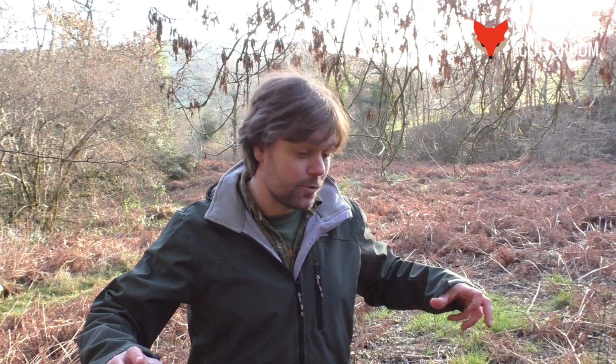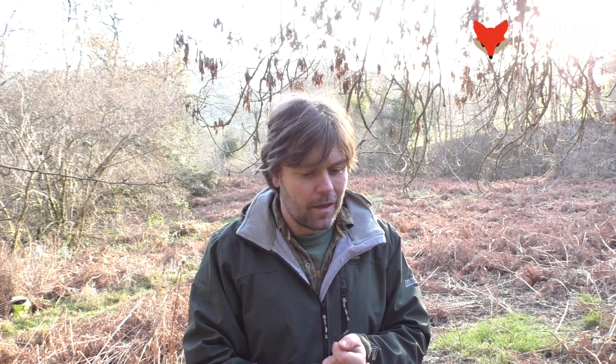So one mistake that some people can make when identifying trees in winter is to look at the leaf litter on the floor directly under the tree. This can work if you're in a woodland that's dominated by a lot of the same species, such as an oak wood or a beech wood. But it's something you've got to be very careful of as well, because you might get leaves blowing in from other nearby trees. And some trees don't leave their leaves.